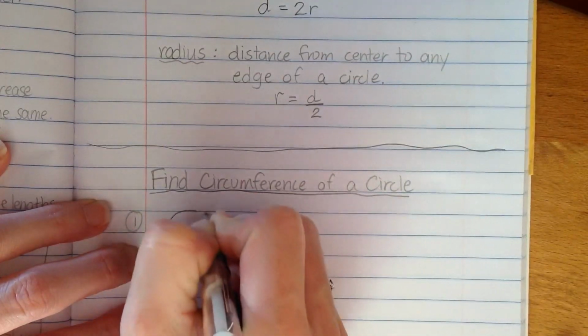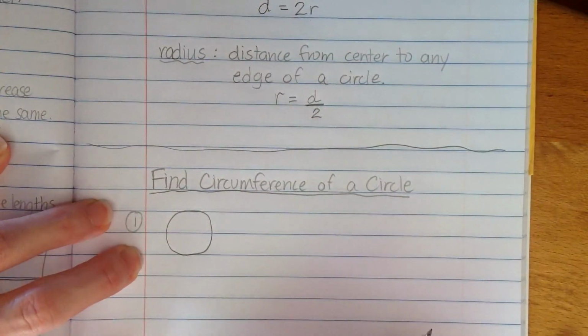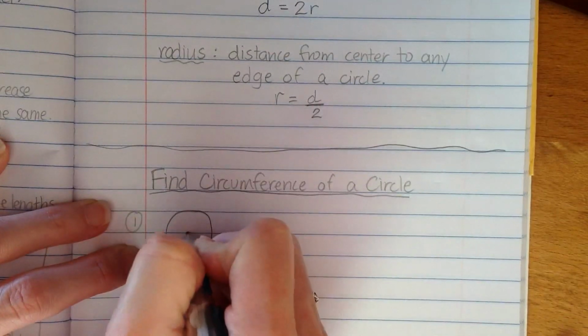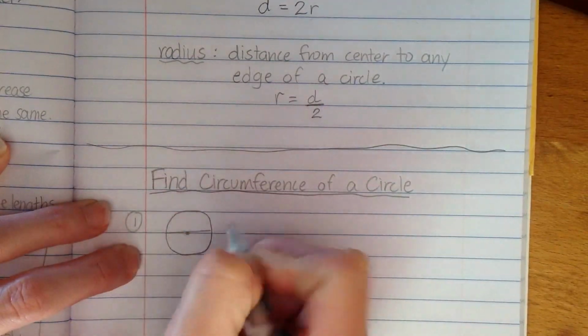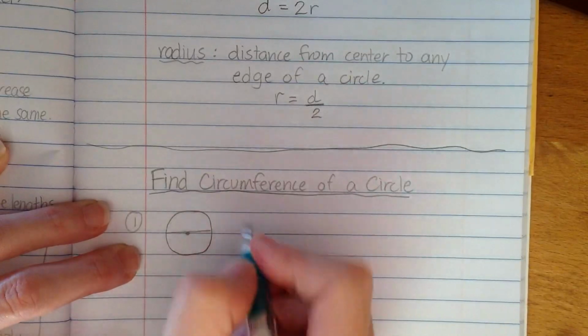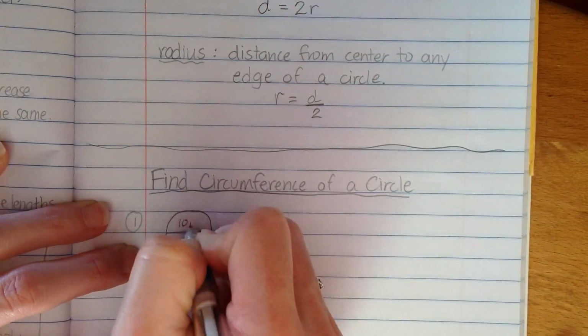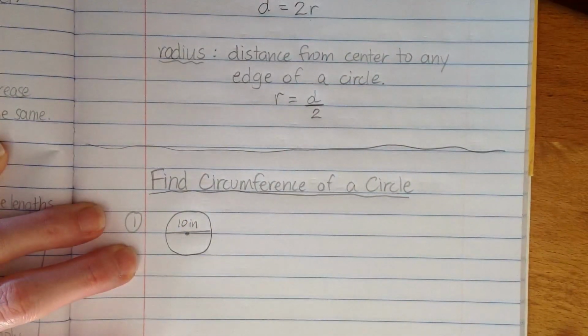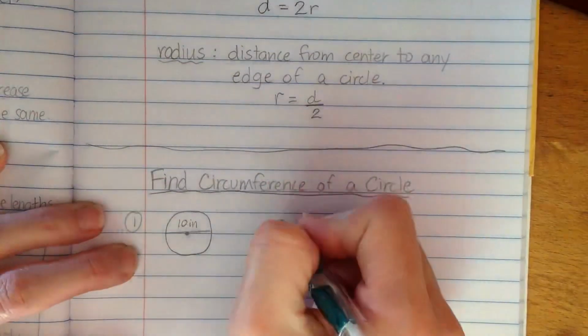Best that I can with a circle. Hey, that's not too bad. A circle that has a diameter of 10 inches. Now, my diameter is a little bit wonky, but that's okay. 10 inches is the diameter. Okay, so the first thing I'm going to do is I'm going to write down my formula.